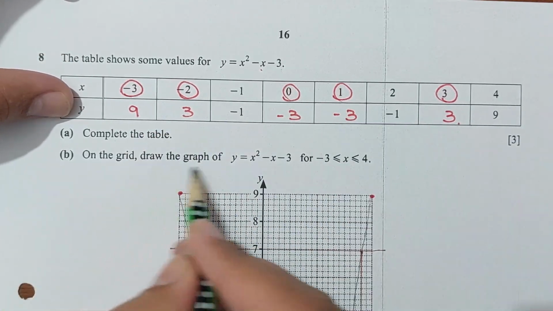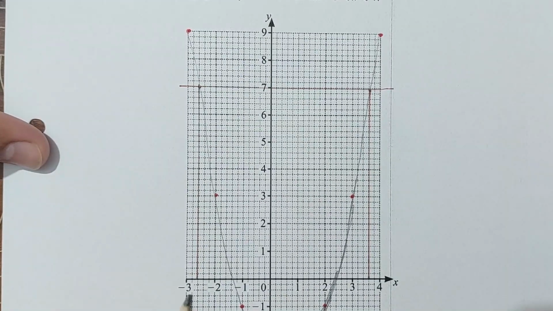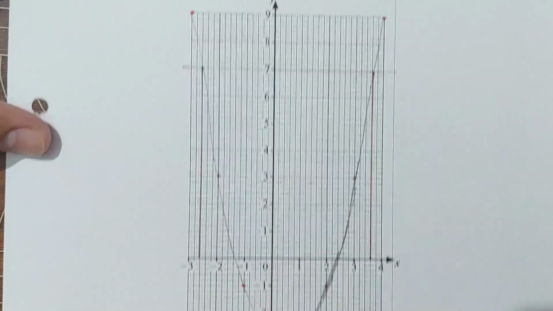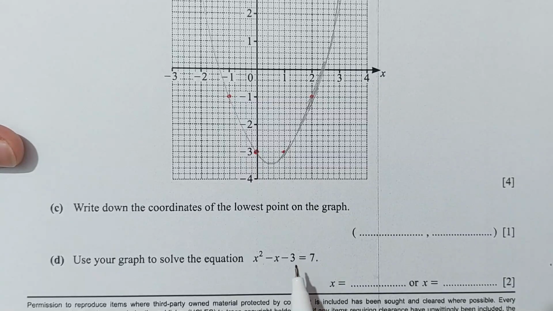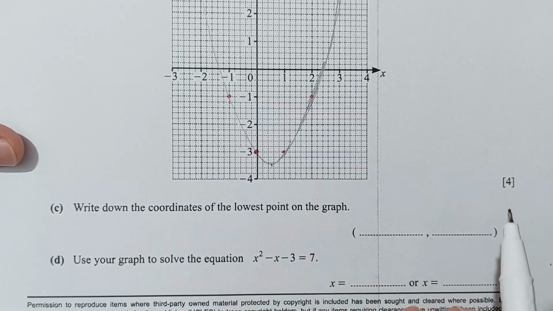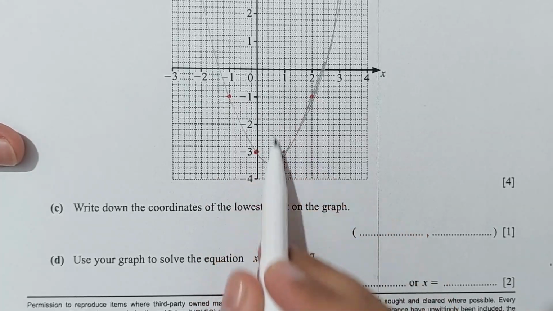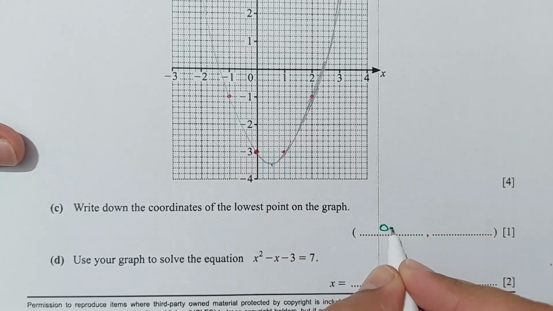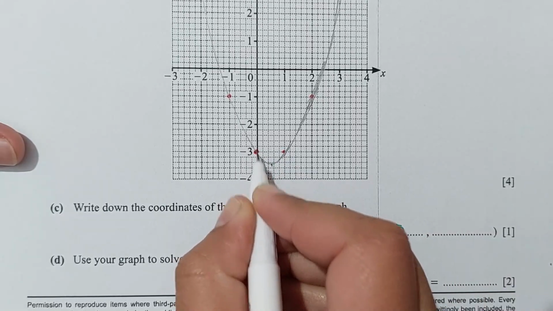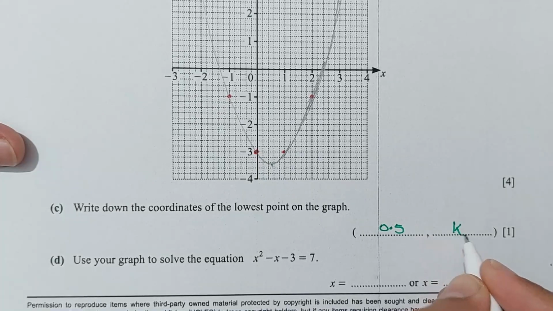Okay, now on the grid draw the graph. So just plug the values and get the graph. When x is -3, -2, -1, 0, 1, 2, 3, 4. So you will get a parabola, right? So as you can see on the graph, the lowest point is the vertex point. You can see this value x is 0 and this value x is 1. So the lowest point should be in the middle of 0 and 1, which is 0.5. And the y coordinate is below -3. So let's say that y coordinate is somewhere k.